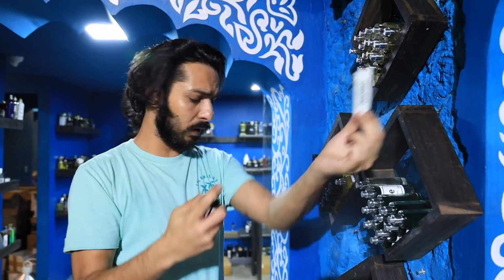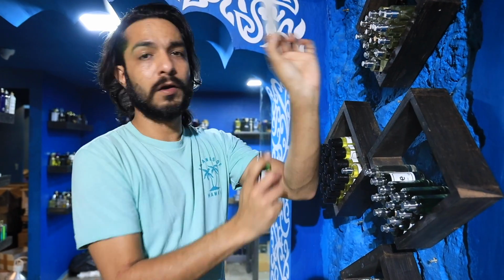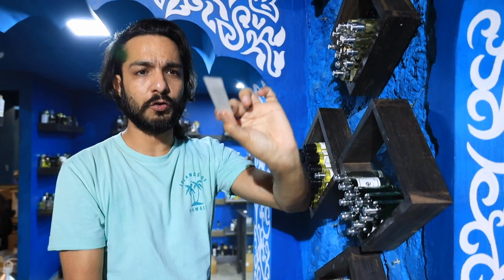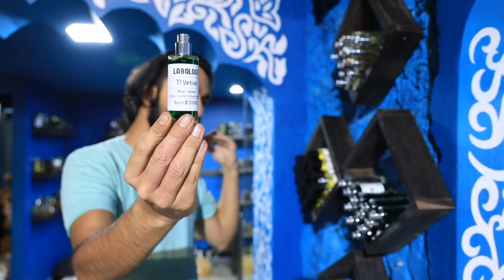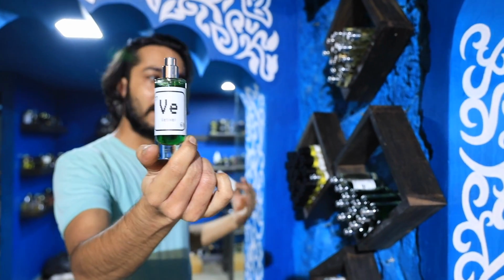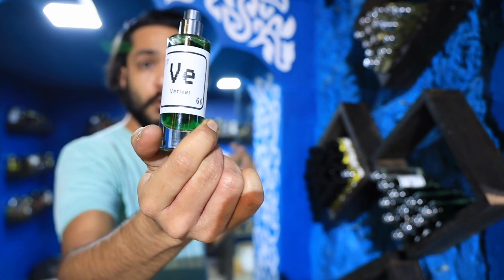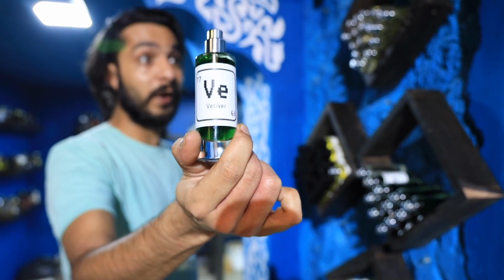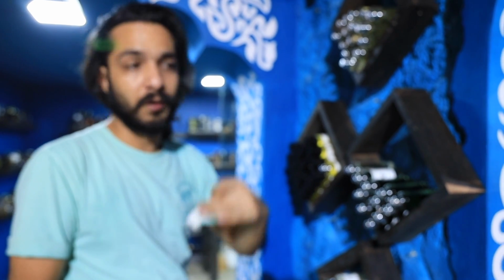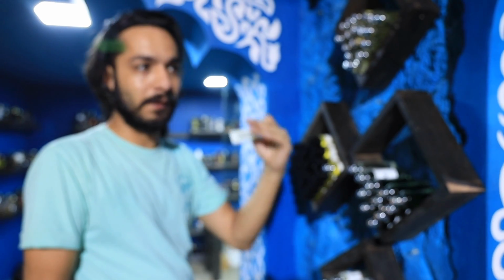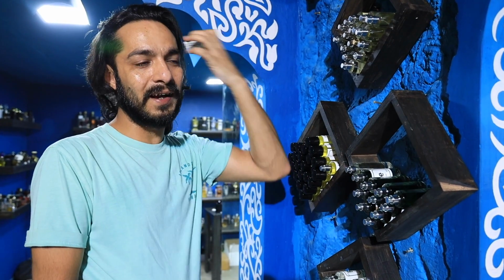Is it green in color? Is it going to stain my shirt? Not at all. It's not going to stain your shirt, because the green color is because of the actual vetiver oil we are using in this. What we call it in India is roo khas. This is a very famous attar in India, roo khas, which is used in summers. It's used in drinks as well. It's called khas or roo khas, or in English vetiver.